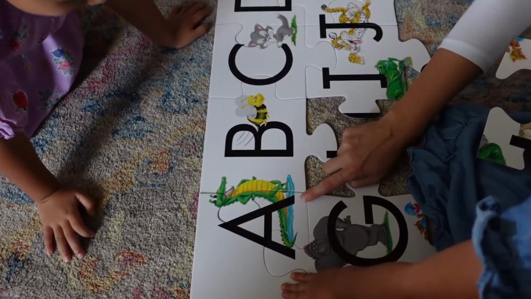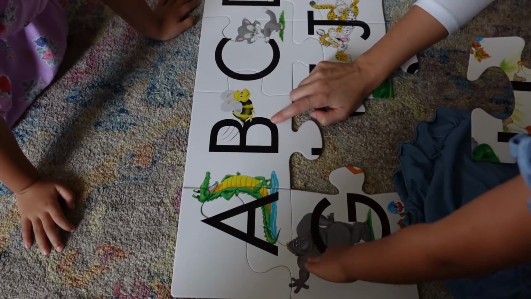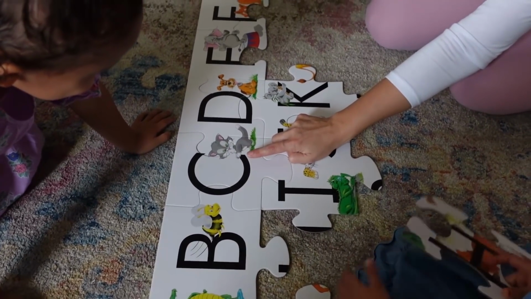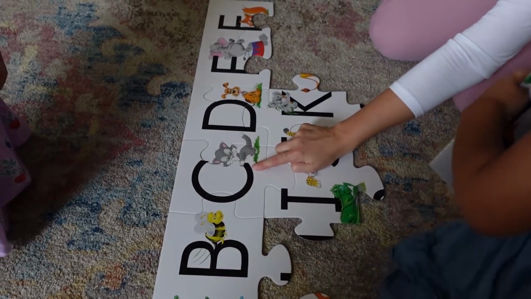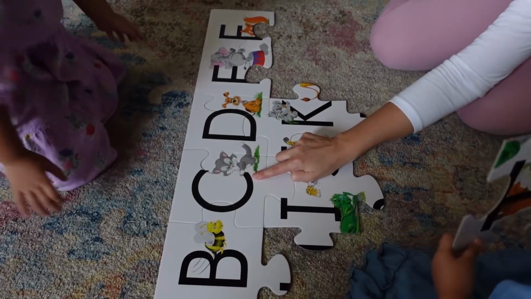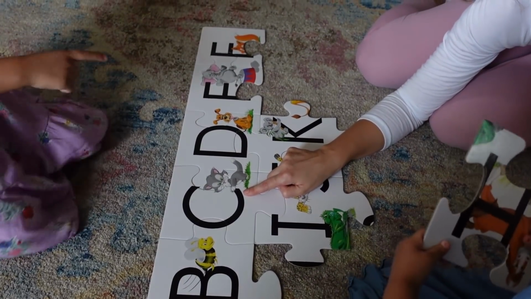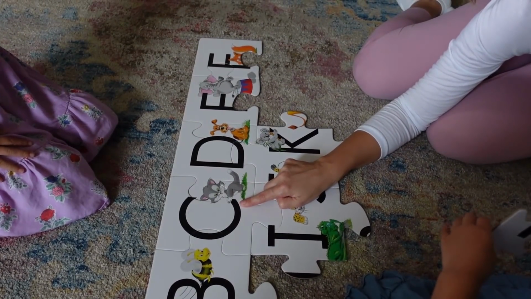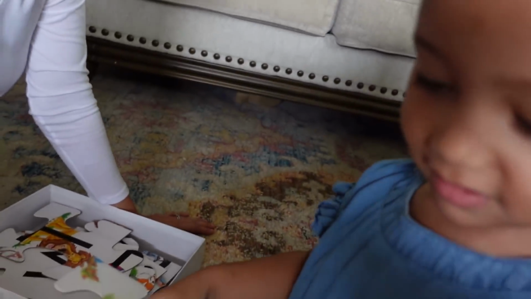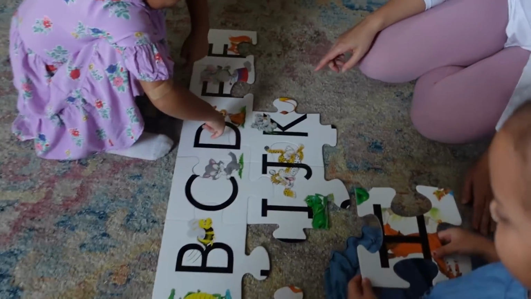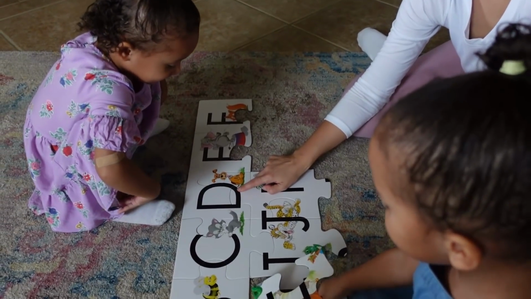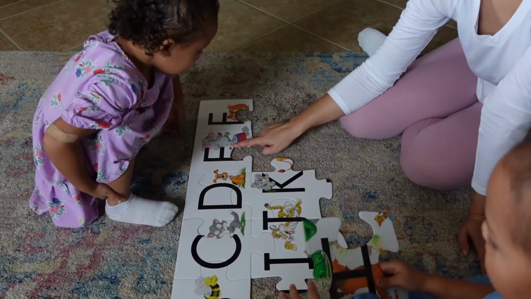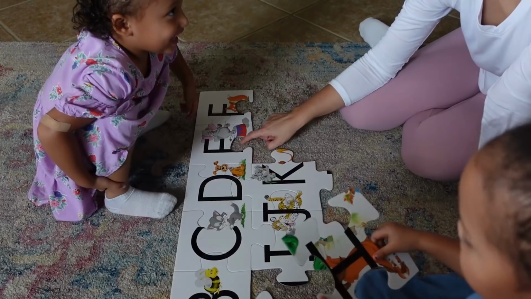A for apple. B for ball. Hey, wait a minute. Apple starts with A too. Apple starts with A, yes. Okay, and what sound does this make? Is this the D part of D? Is this the E part of F?